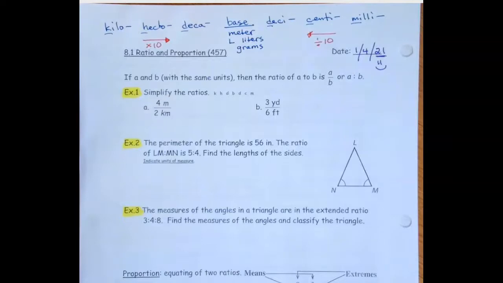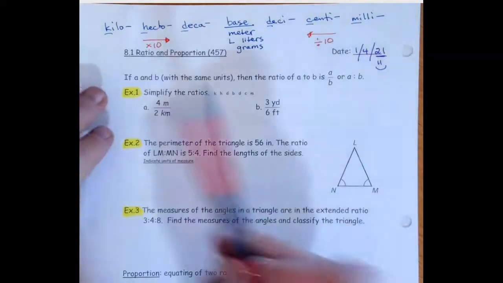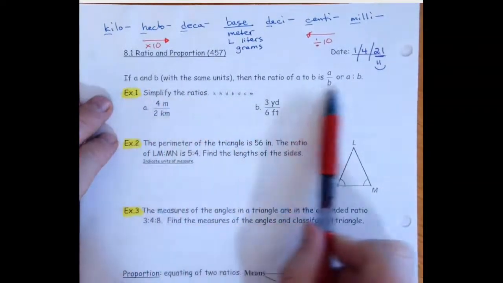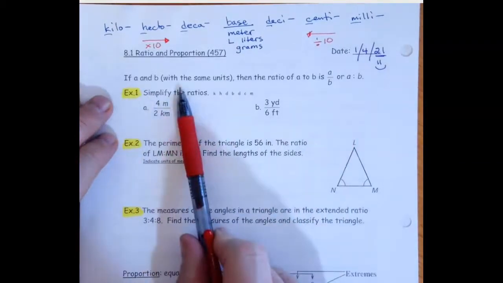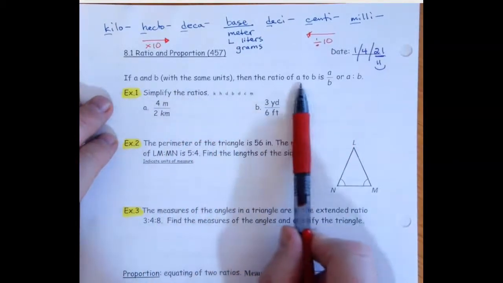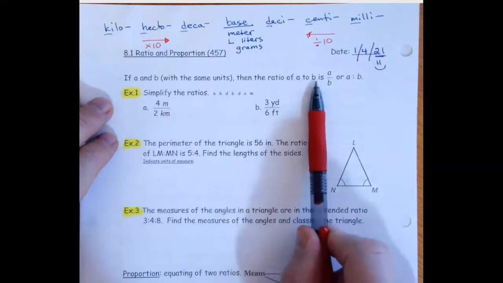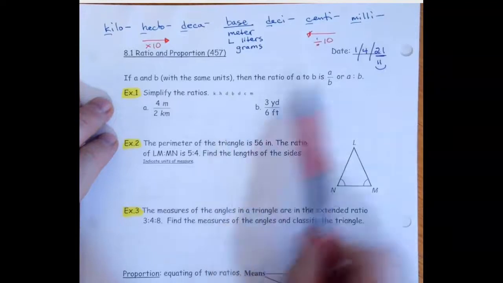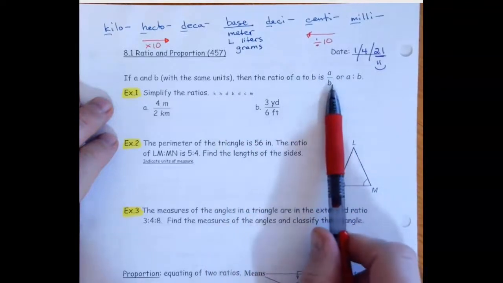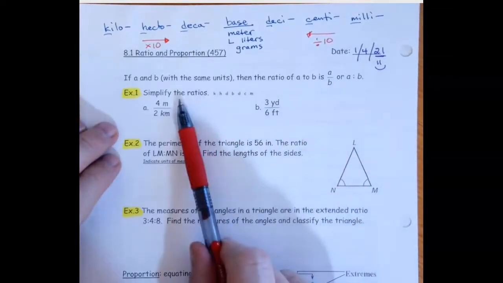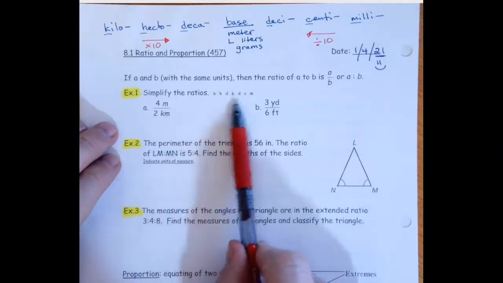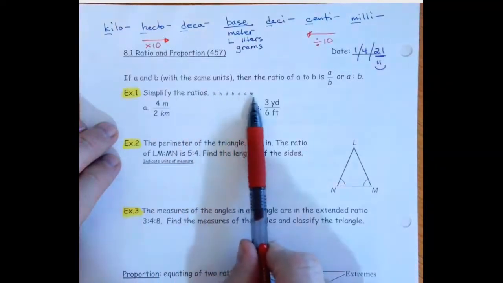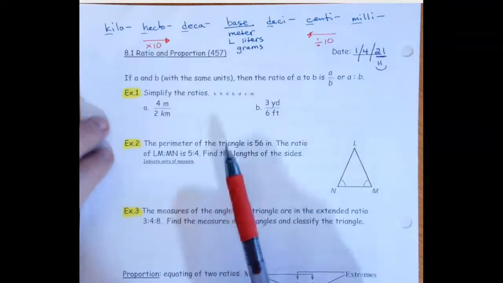Okay, so if A and B have the same units, then we can write the ratio as A to B, or A over B, or A colon B. Usually we'll use the ratio, the fraction. Okay, simplify the ratios. There's the King Henry died by drinking chocolate milk that I put up there.